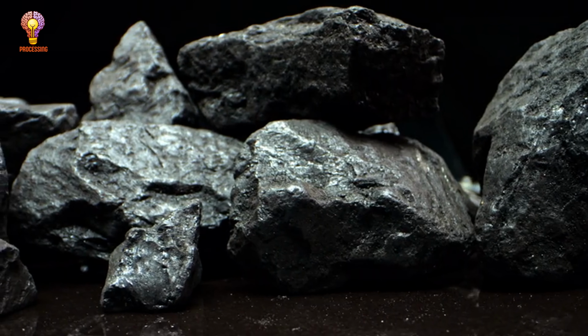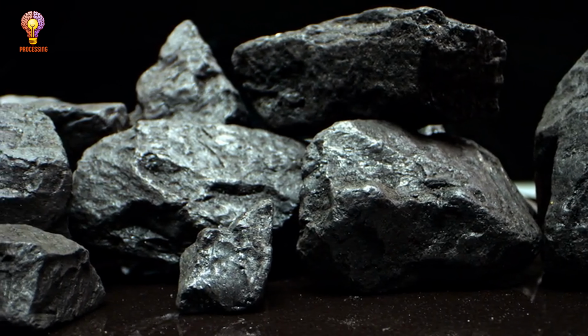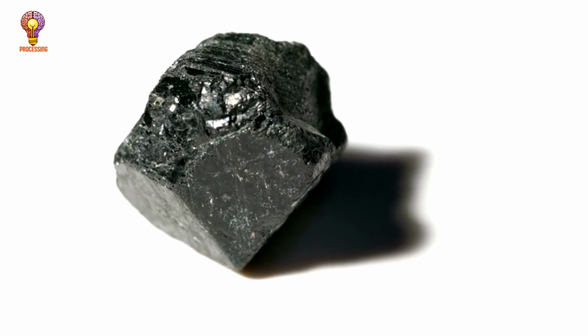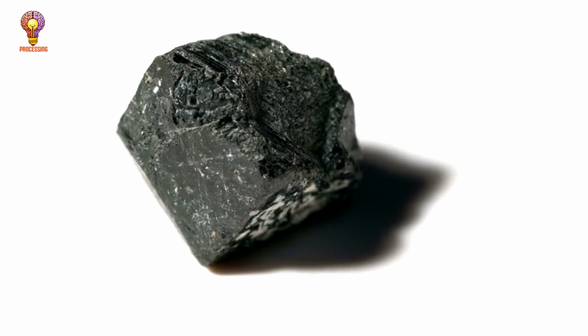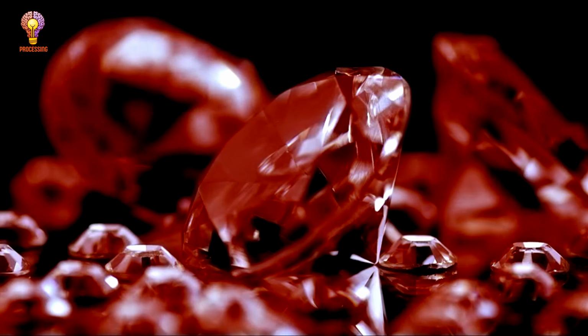Key non-silicate groups. Oxides. These minerals are important because they contain metals that are often mined for industrial applications. For example, hematite and magnetite are iron oxides that are the primary ore of iron. Corundum includes precious gemstones like rubies and sapphires.